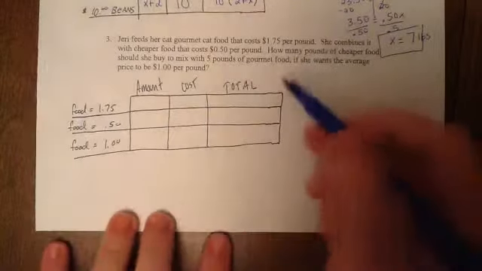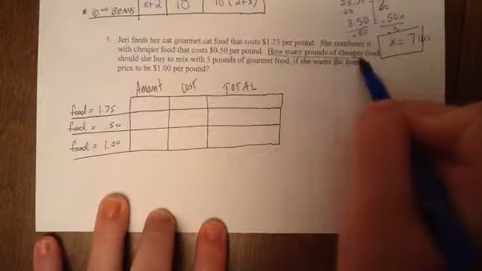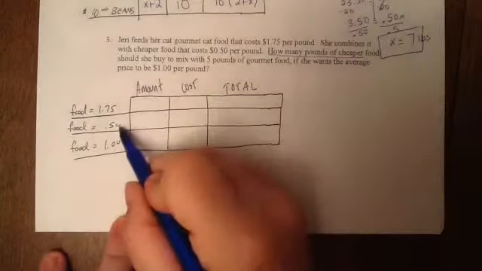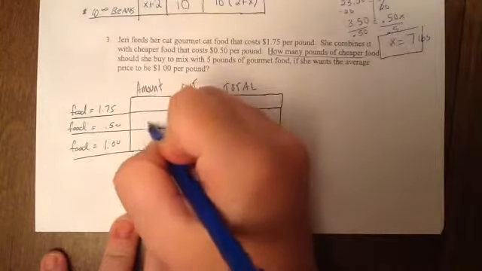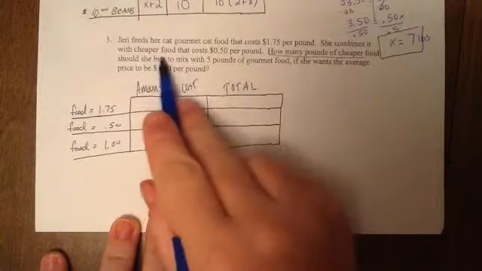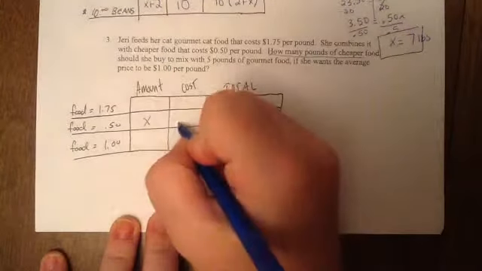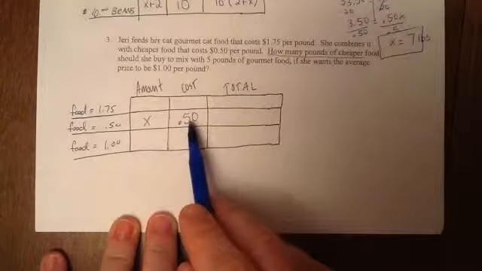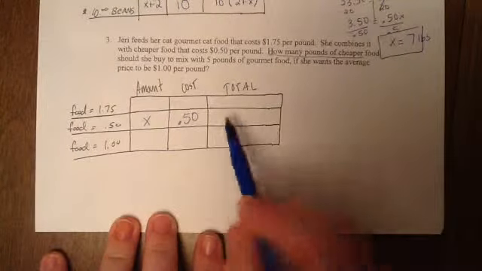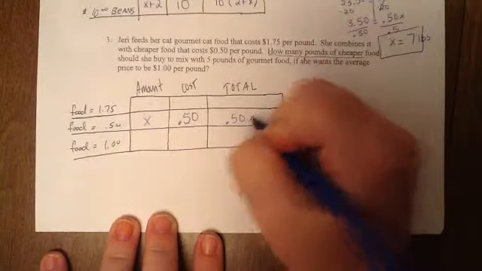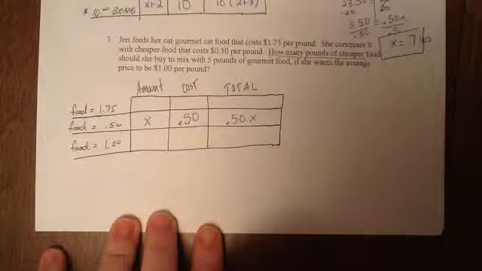So it says how many pounds of cheaper food. So that's our X, the one we want to know. Which one is the cheaper food? The 50 cents per pound. So I'm going to put X here. And how much does that one cost? 50 cents or 0.5. Cost times the amount will give us our total price.